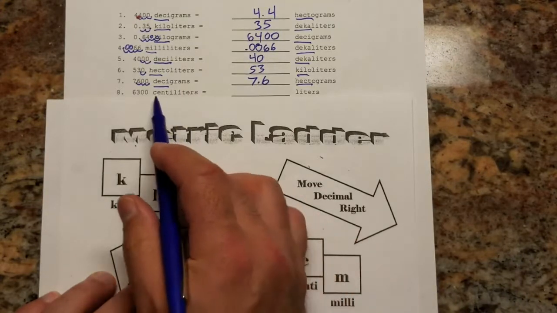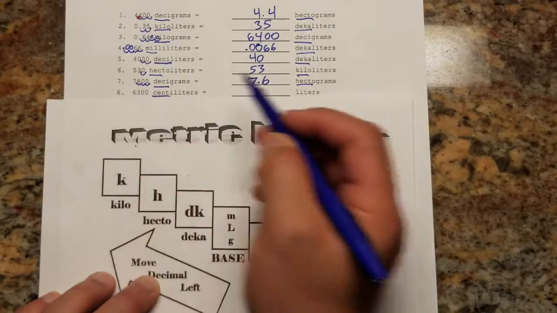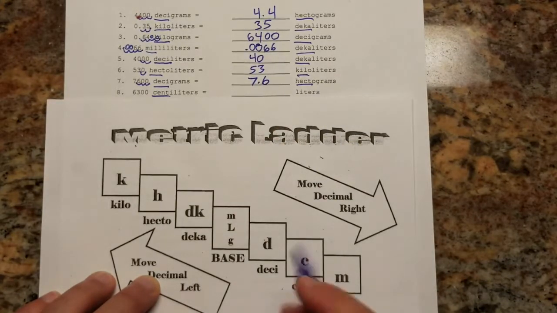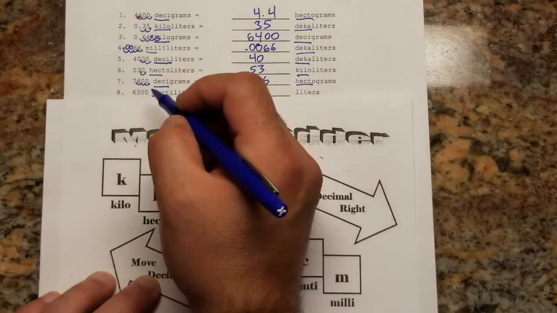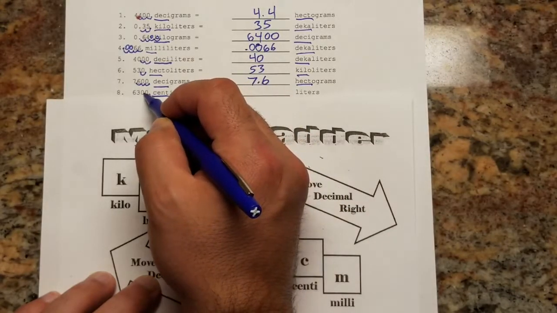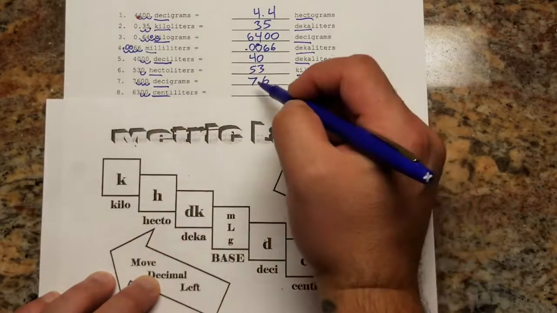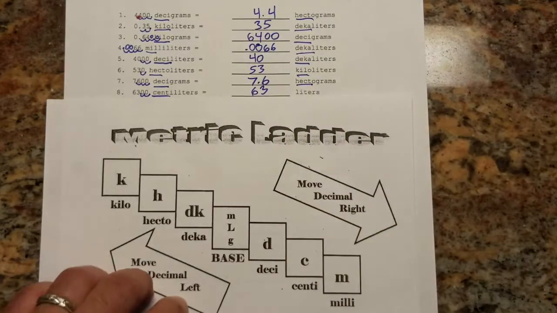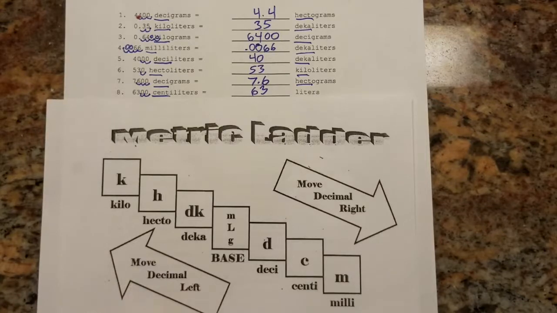And then finally, here we've got centi going down to the base, just plain old liters. So if we're going from centi to base, 1, 2 to the left gives us 63 even. And that is it.